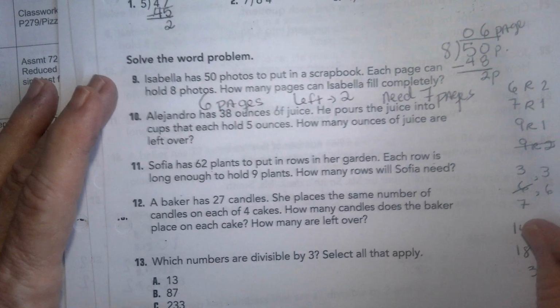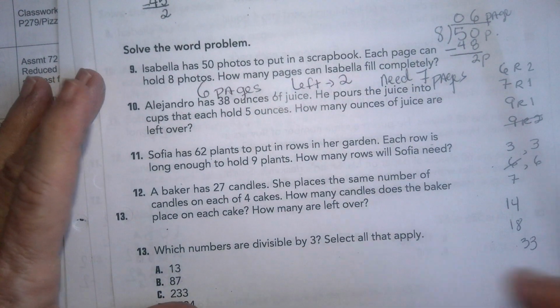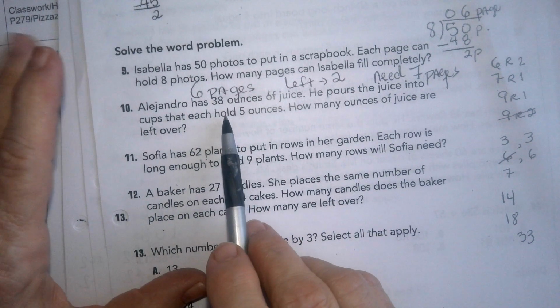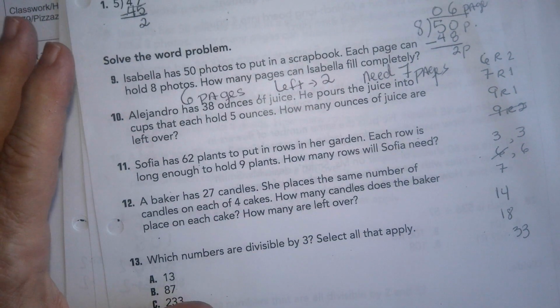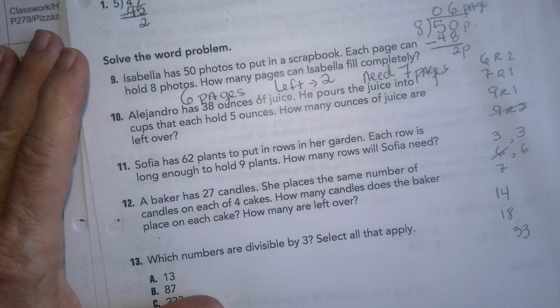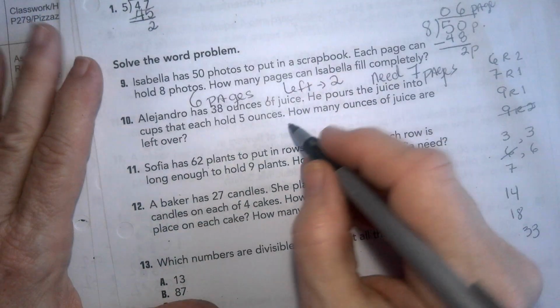The first thing I want to find out is, how many cups can I fill? First of all, who knows what's my total ounces of juice? Emiliano, sit up correctly. Somebody just said it. 38. So put a 38.